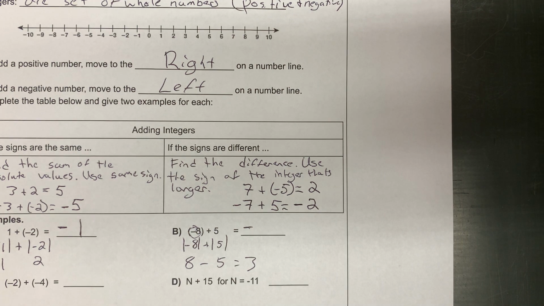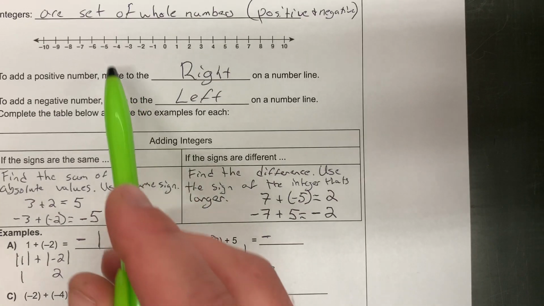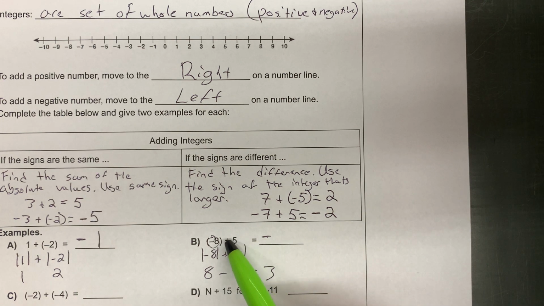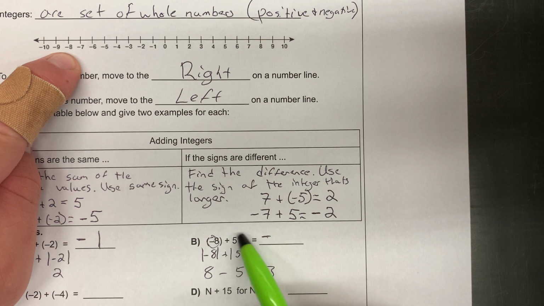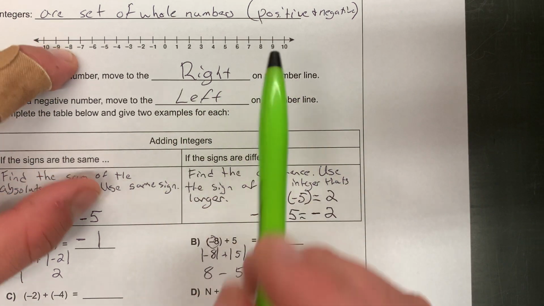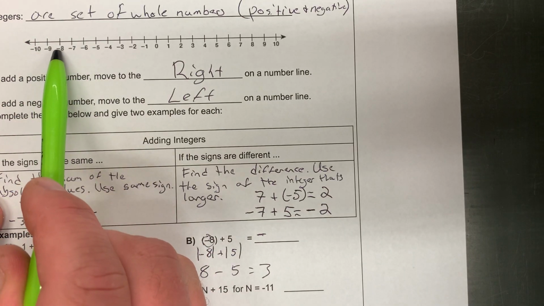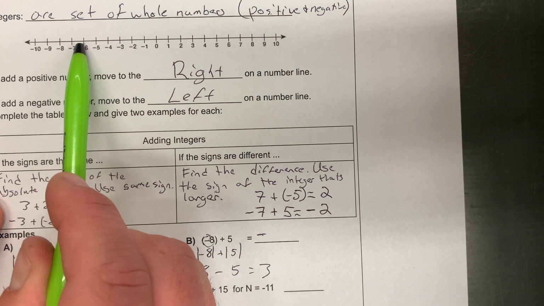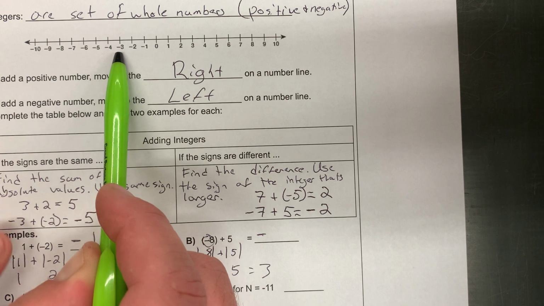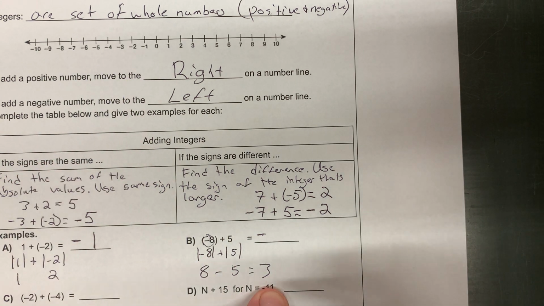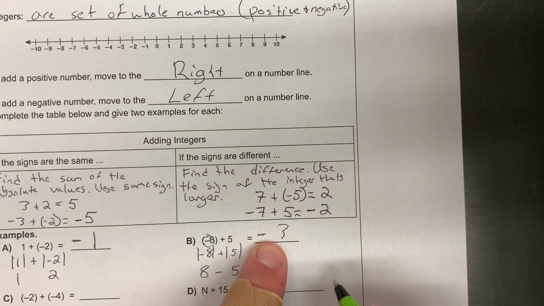If you want to look at it in this way also, we are starting at -8. So we're going to find -8, and we're going to move, since we're adding a positive, we're moving to the right on the number line. So if I'm moving from -8, 1, 2, 3, 4, 5, I end up with -3, which is the answer that we have here, -3.